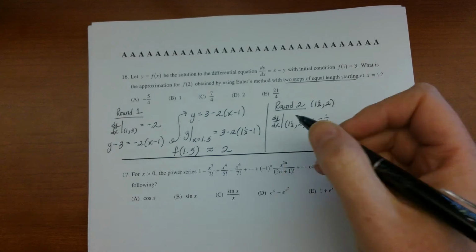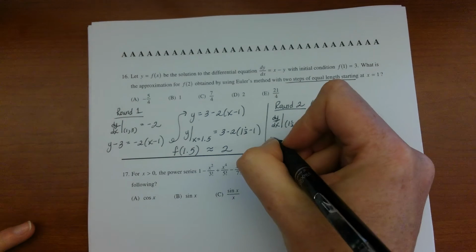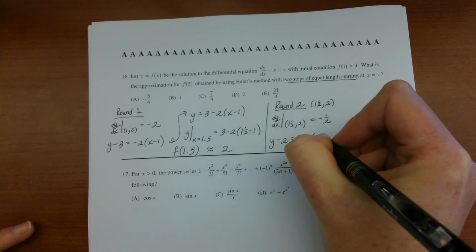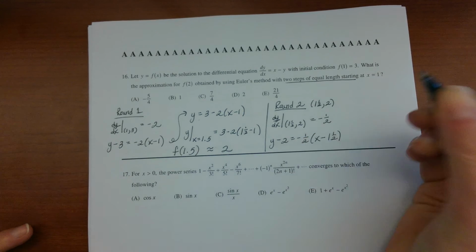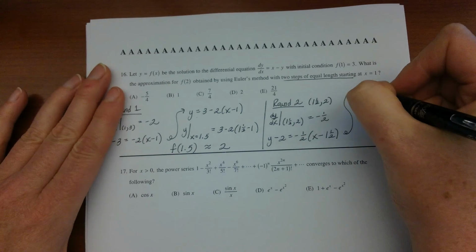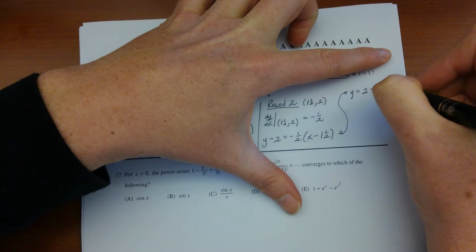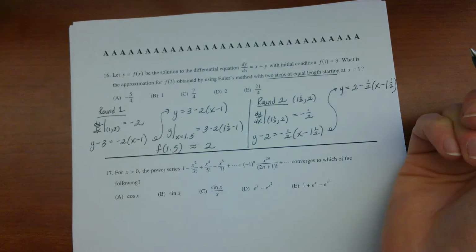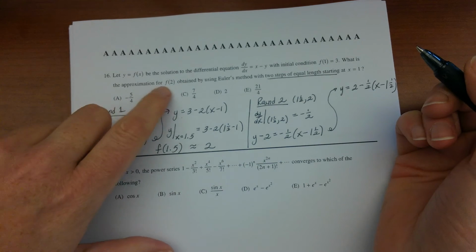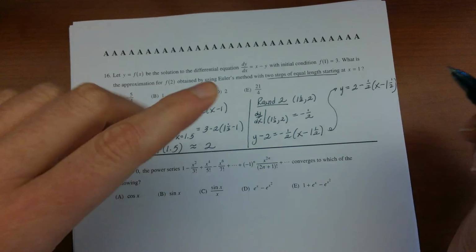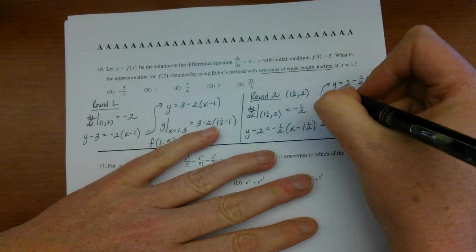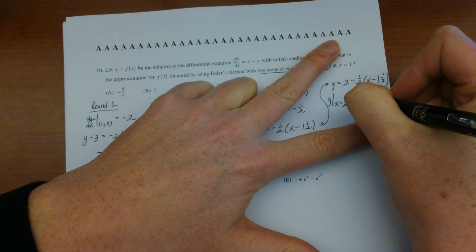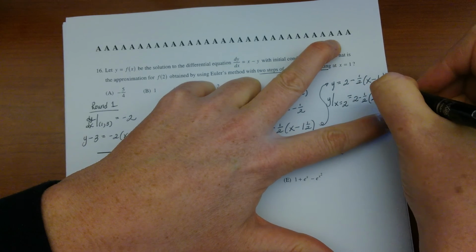Right, and then the equation of this not so tangent line, I suppose, would be y minus 2 equals your slope times (x minus 1.5). Isolating y just by adding the 2 over. Like so. And then the last thing you're going to do is plug in 2. So this was centered at 1.5. You bump it up by half a unit. And so y when x is 2 would be 2 minus 1/2 times (2 minus 1.5).